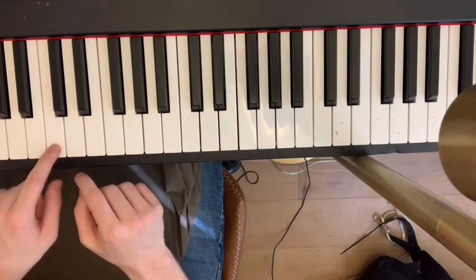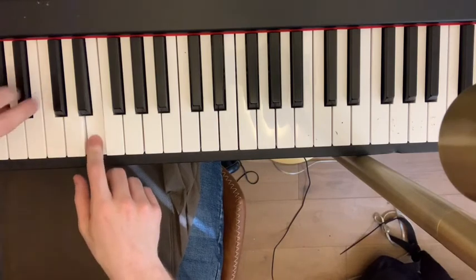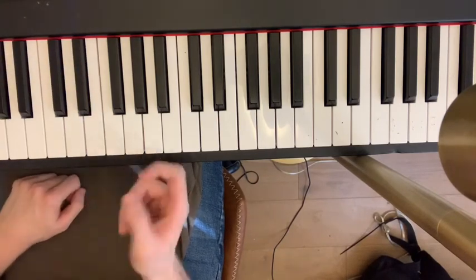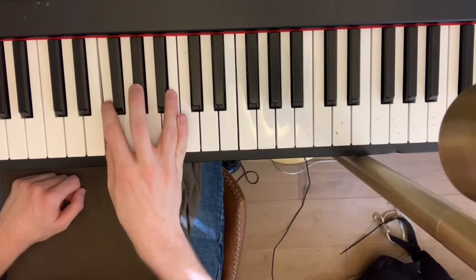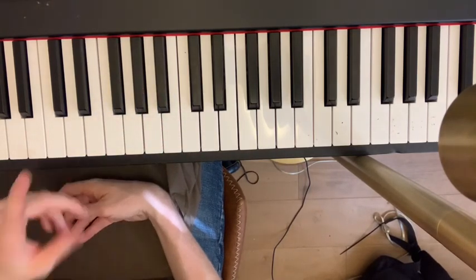Using basically finding C first and then counting up. Eventually you'll memorize it. You'll memorize that, oh, E is the note after the 2 black keys, right? F is the note before the 3 black keys, but that comes in time. For right now, it's totally okay to just find C and count up.